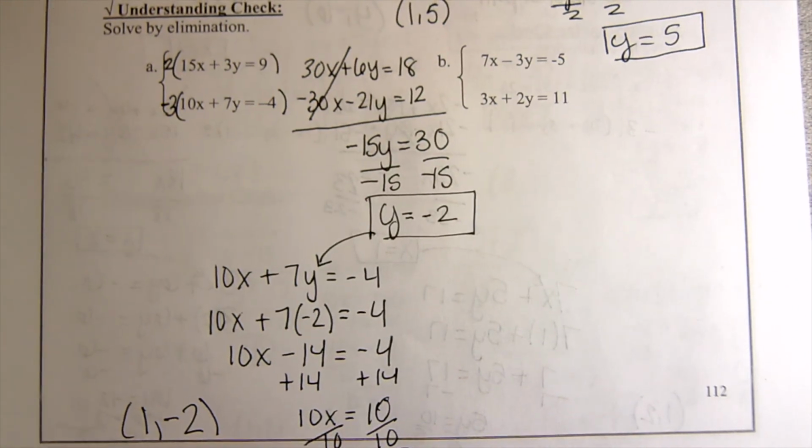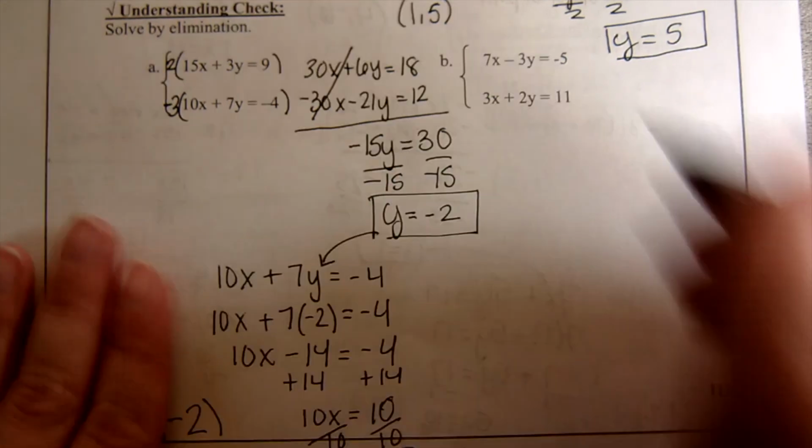All right, B. How many of you eliminated x? How many of you eliminated y on part B? All right, good. Y was definitely the easier one. So for y, what was your least common multiple? 6. So do I need to change the signs? No, they're already opposite. What do I multiply the top equation by? 2.